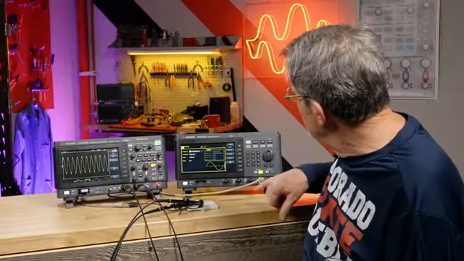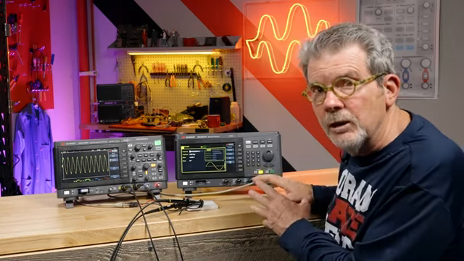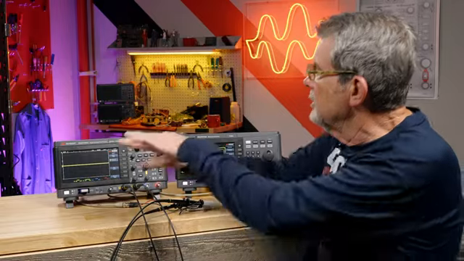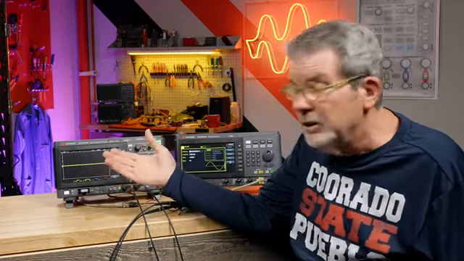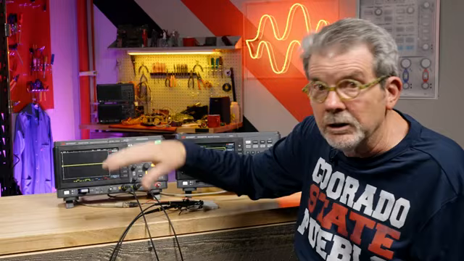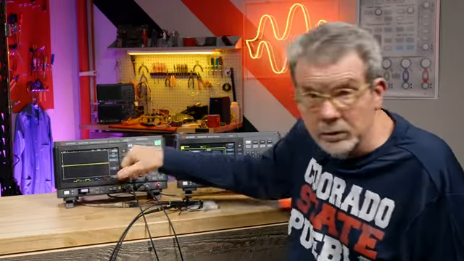What I'm going to do is disable the output from this function generator. And you see it goes to a flat line, 0 volts. Now we're in the auto trigger mode, and if I'd have been in the normal trigger mode, it would have just frozen. But with the auto trigger mode, it's auto triggering random triggers to at least show me that 0 volt line.